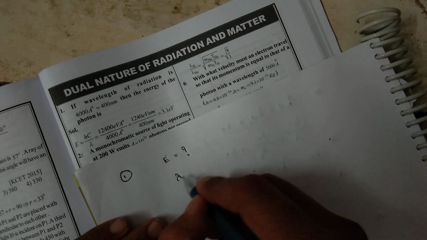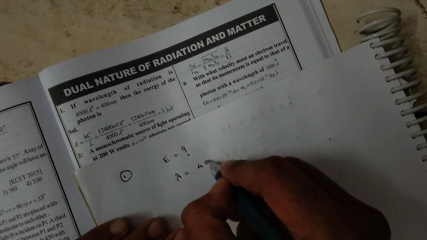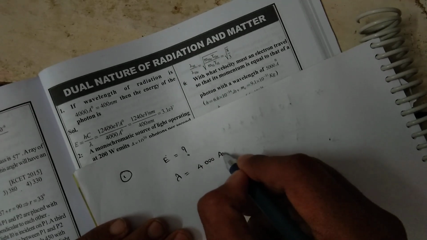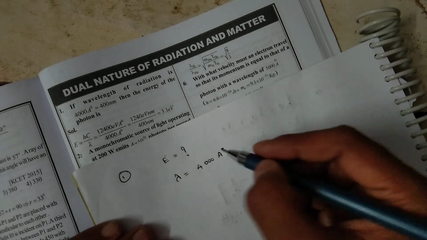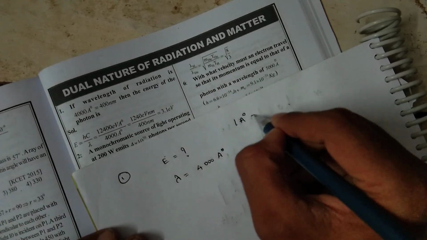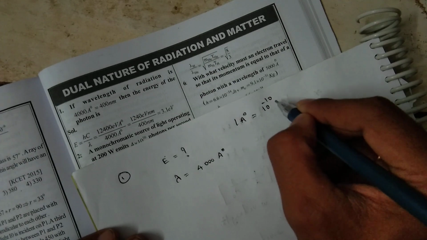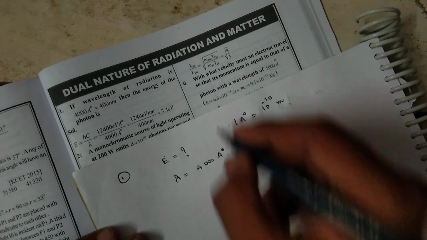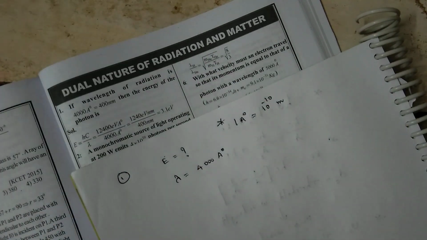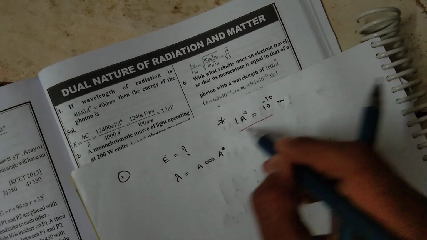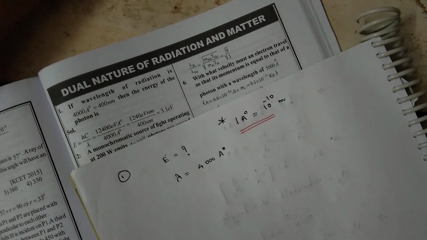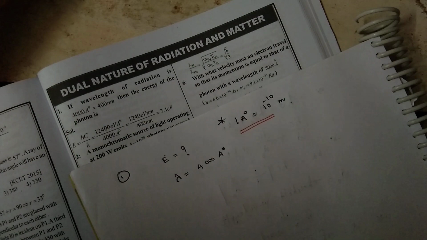And then what's the value given in the problem? Lambda is mentioned as 4000 Armstrong units. 1 Armstrong unit is equal to 10 power minus 10 meters. Wherever it is essential, use this. 1 Armstrong unit is equal to 10 power minus 10 meters.